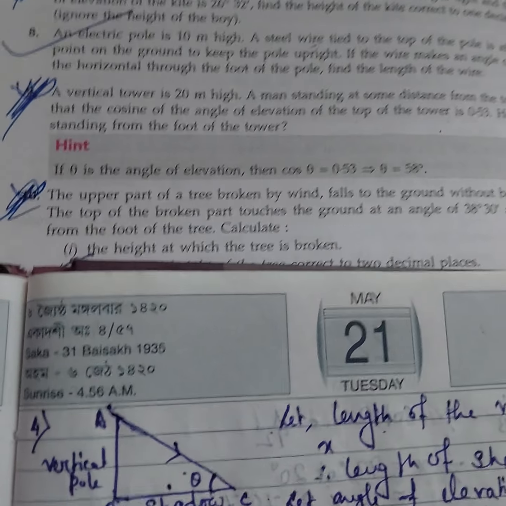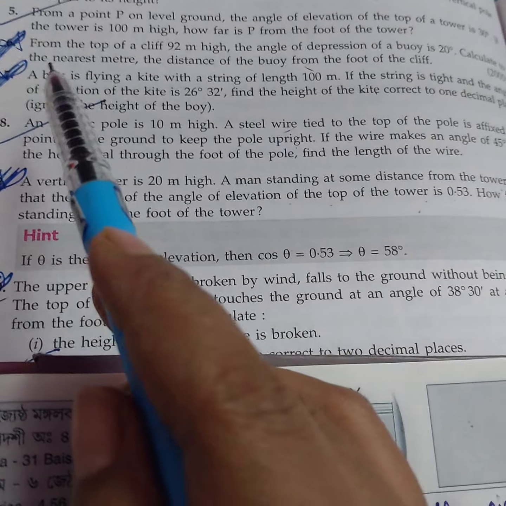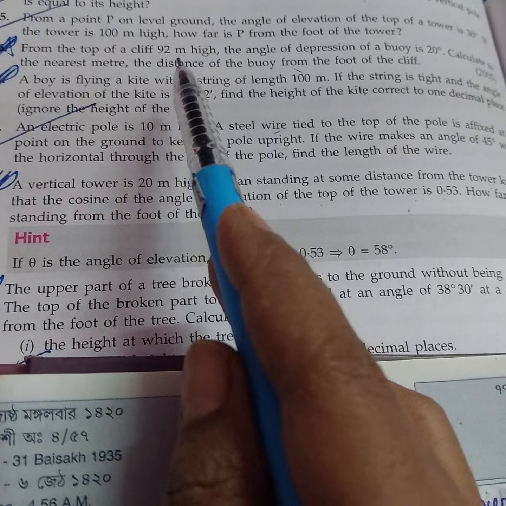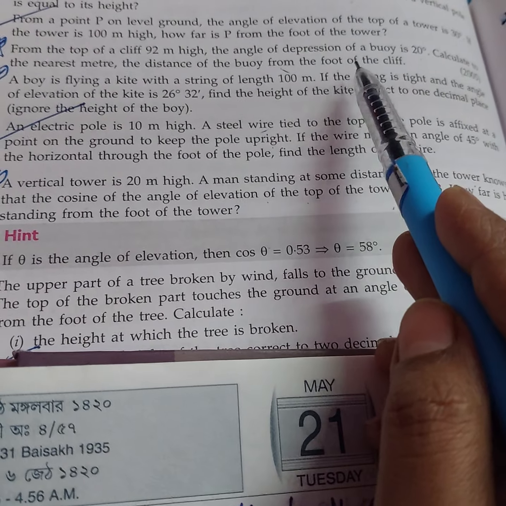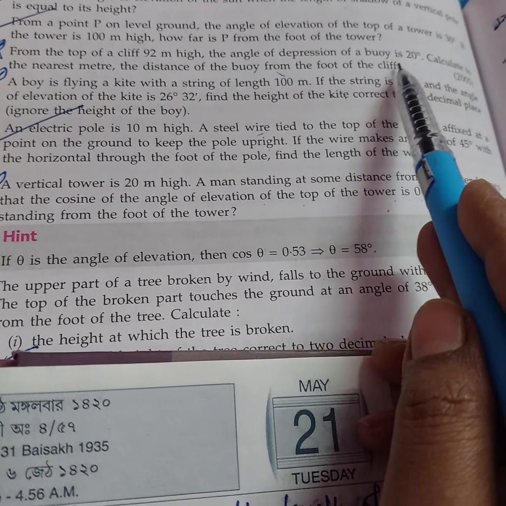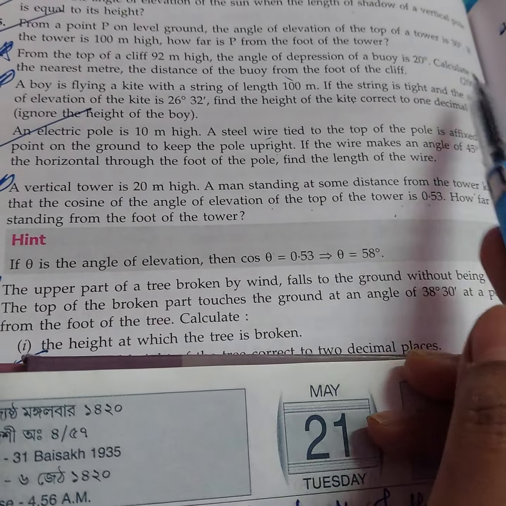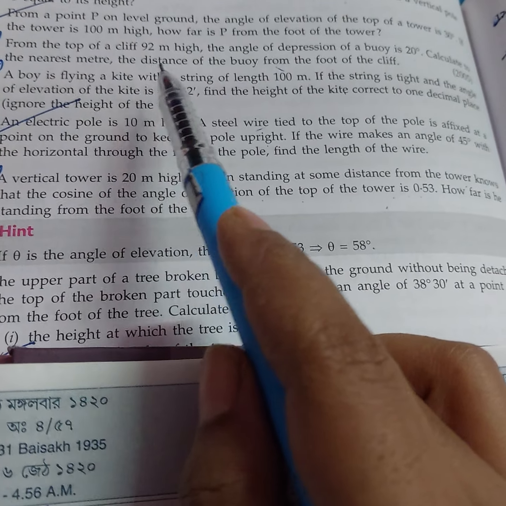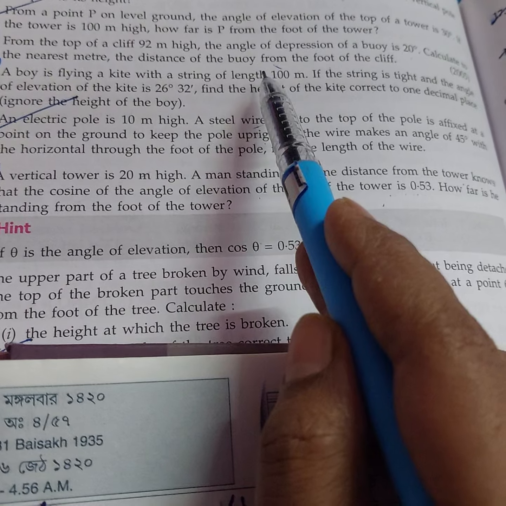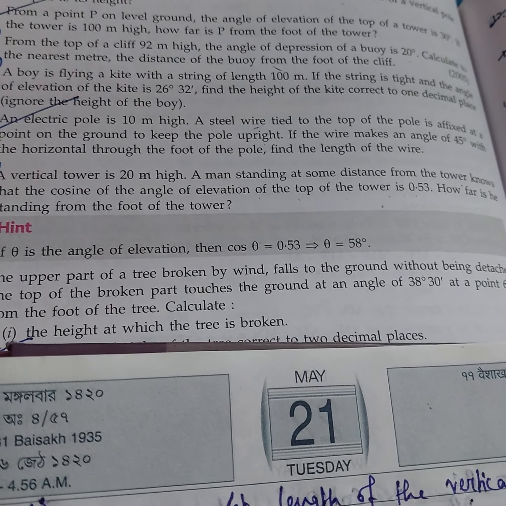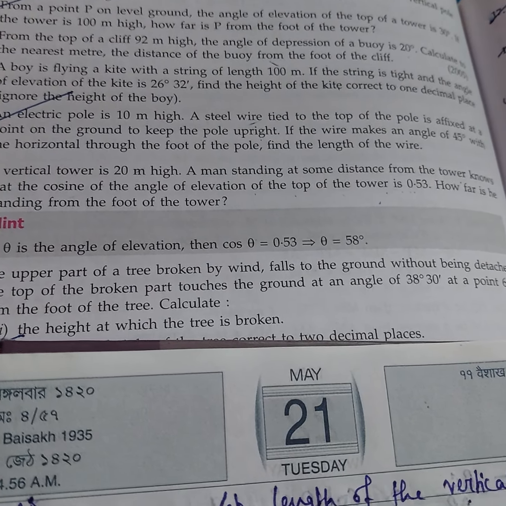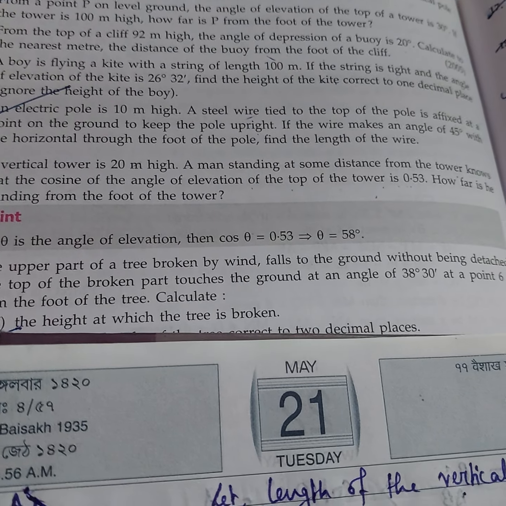Now come to the next sum. The next sum is: from the top of a cliff 92 meters high, the angle of depression of a boat is 20 degrees. Calculate to the nearest meter the distance of the boat from the foot of the cliff.